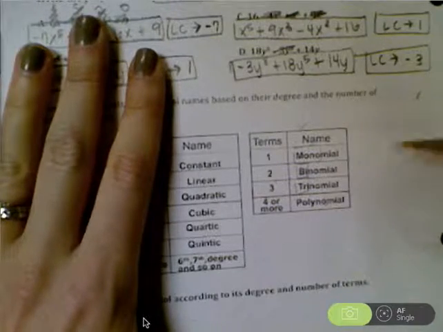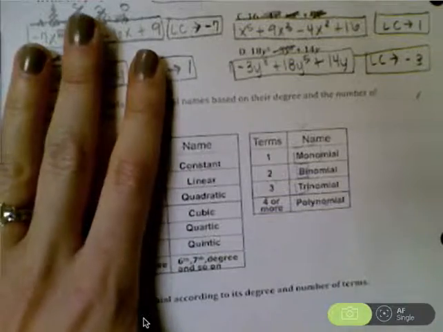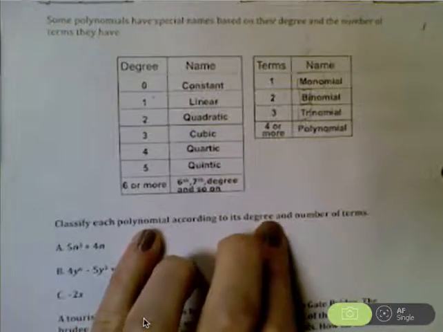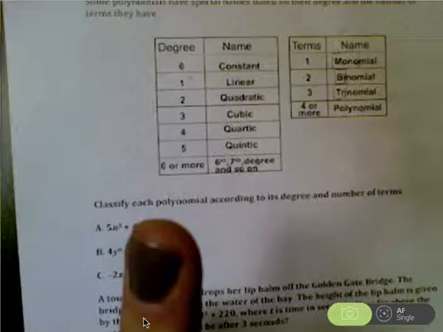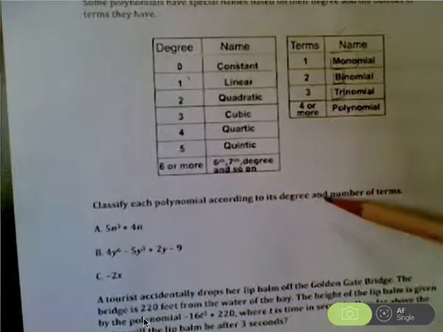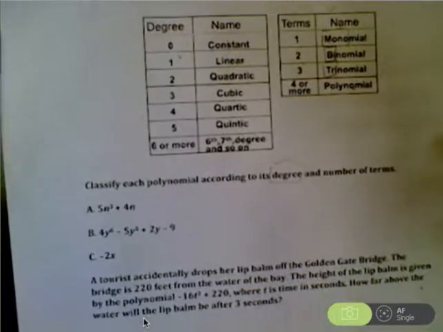But all of these are types of polynomials. Okay, a monomial is a type of polynomial. A binomial is a type of polynomial. They just have more specific names when they have one, two, or three terms. So when you need to classify each polynomial, what you need to do is look at two things just like the instructions say. Classify it based on its degree and the number of terms that it has. So in letter A, what would the degree be? Cubic. And how did you know that it was cubic?